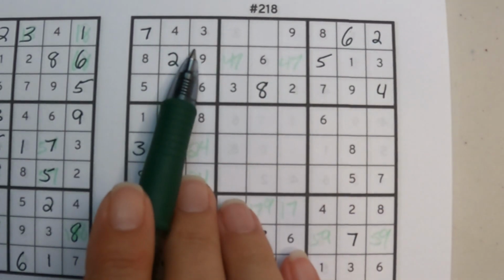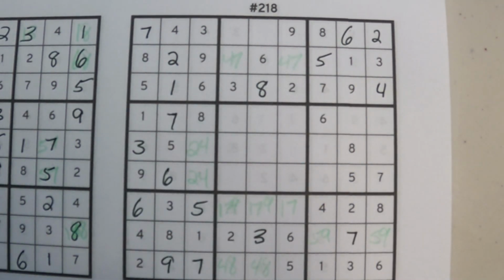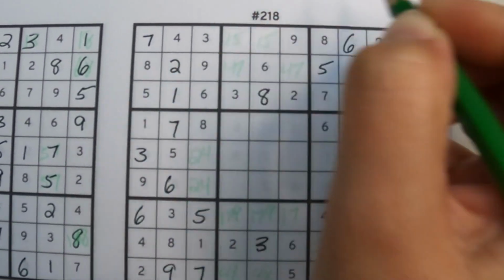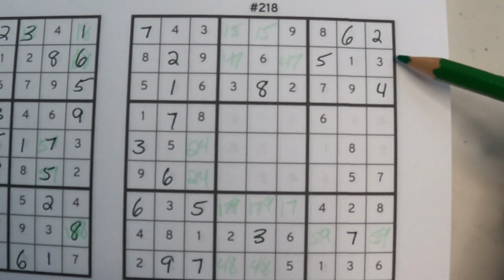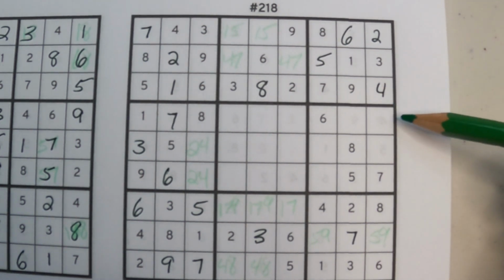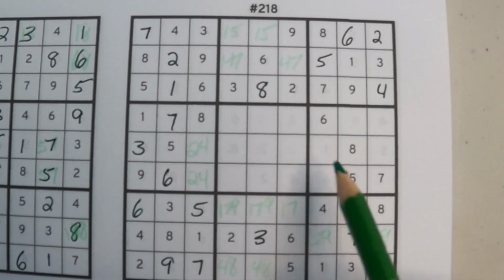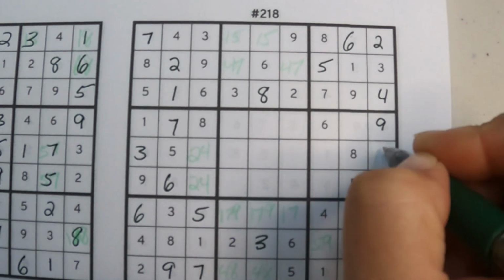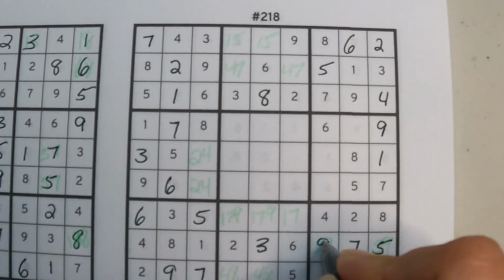For this row now, we're missing 1 and a 5, and I don't see any help. So 1, 5. For this column, we're missing 1, 5, and 9. We've got the 5 here and the 1 here. That means this is our 9. That 5 makes this our 1. This is our 5 and 9.